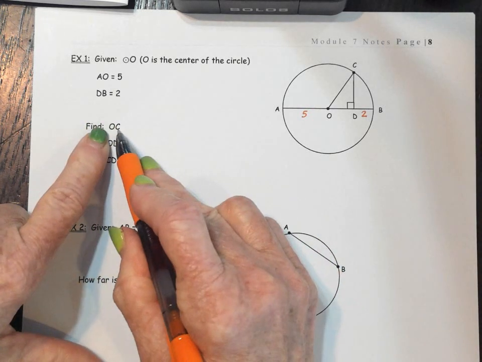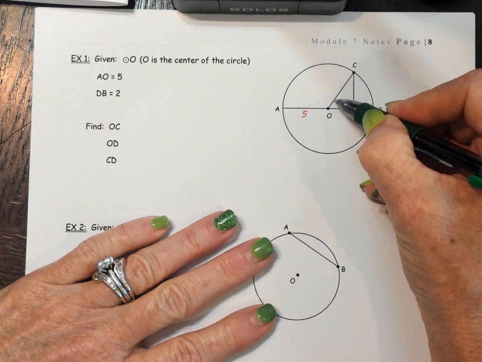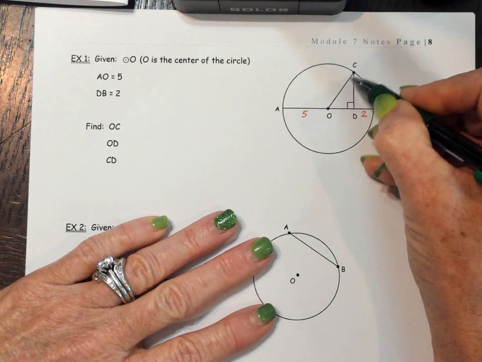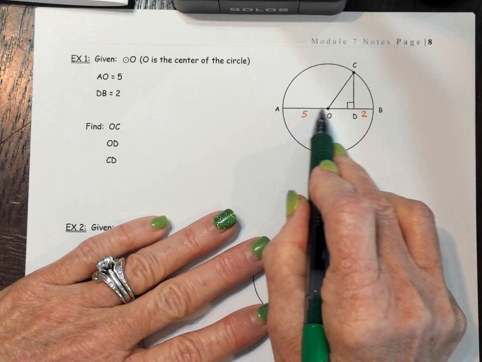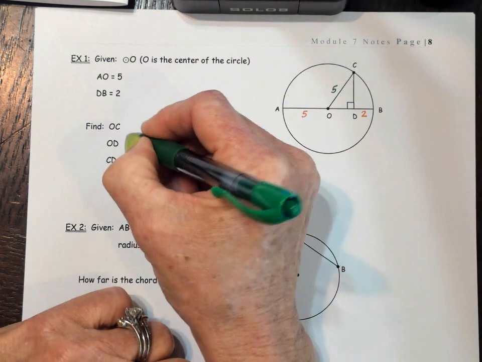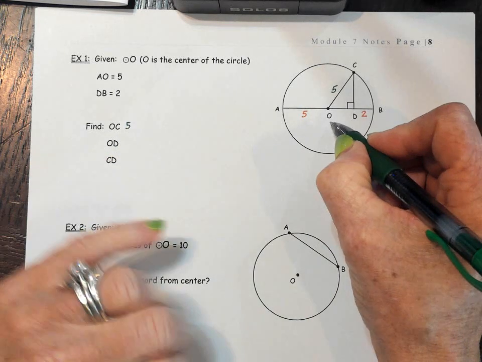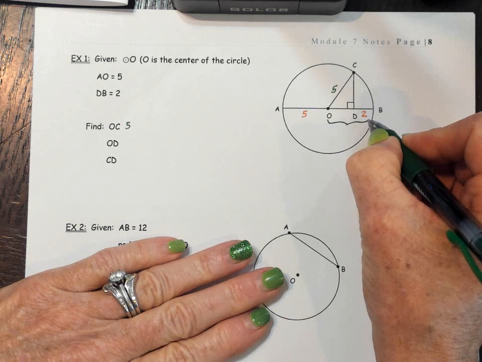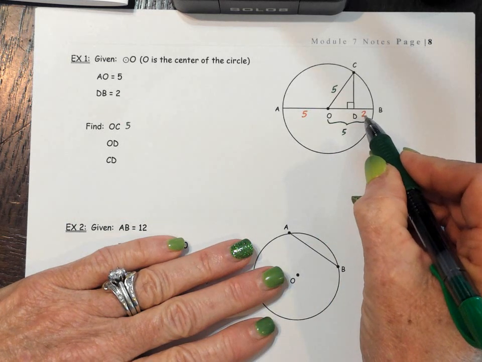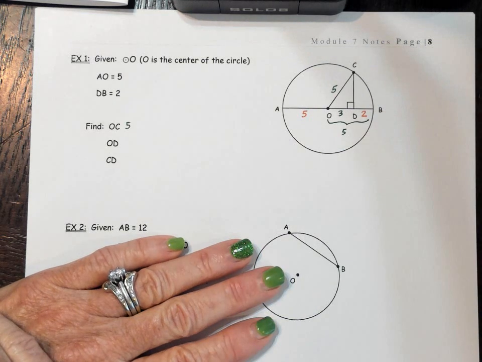All right, now we have to find all of these things. Let's see. First one says OC. Now, OC is this piece right here, and OC is a radius. Well, we know this radius over here is 5, so OC must also be 5. OD. All of this is a radius. That's 5. That much of it is 2. That's going to leave this piece in here, OD, as 3.